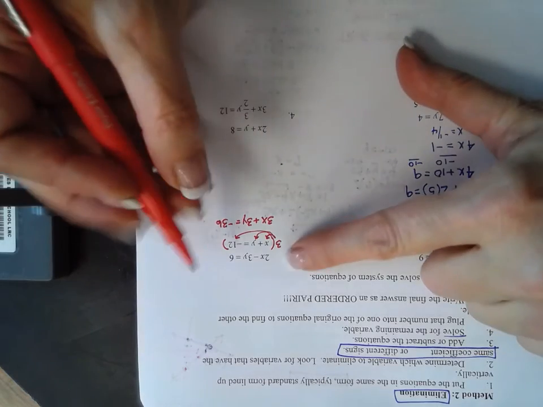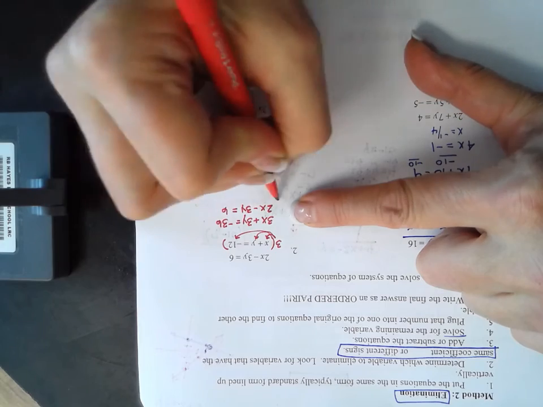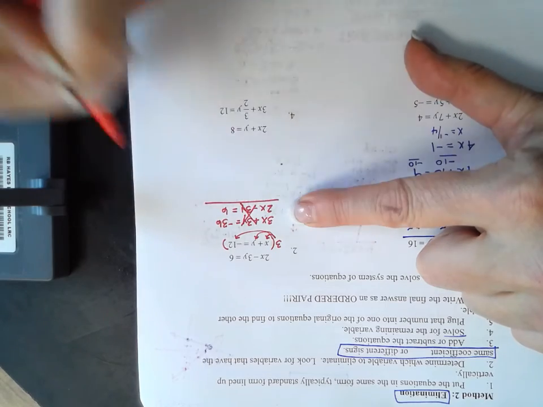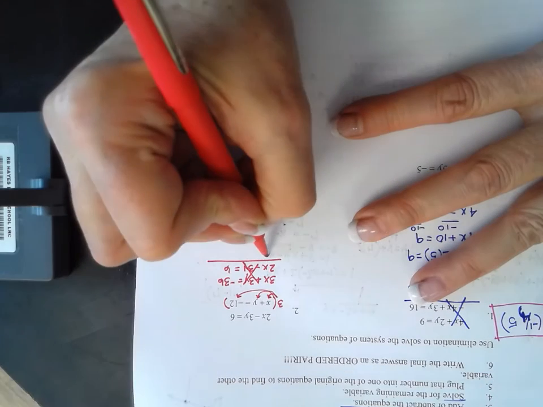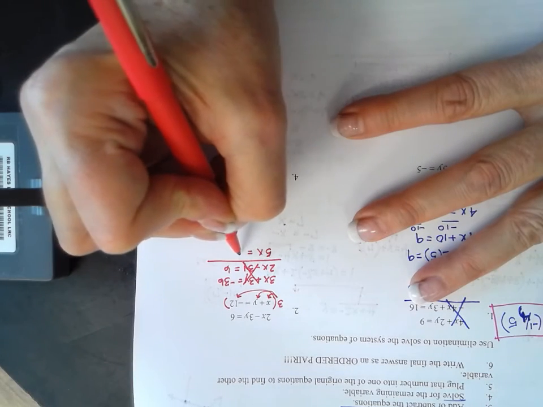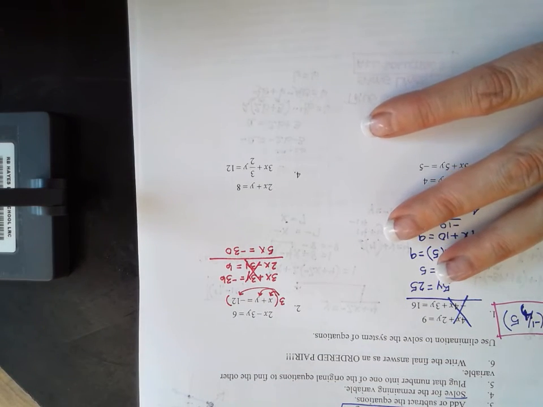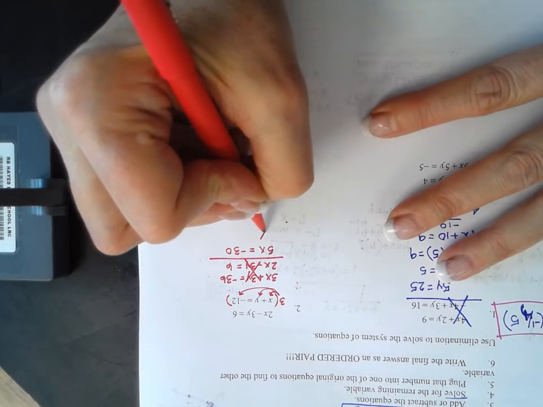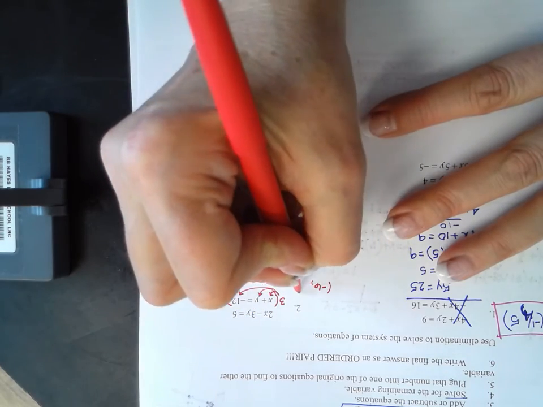And now, when I have the two together, my y's cancel, and I get 5x is equal to negative 30. So when I divide by 5, x equals negative 6.